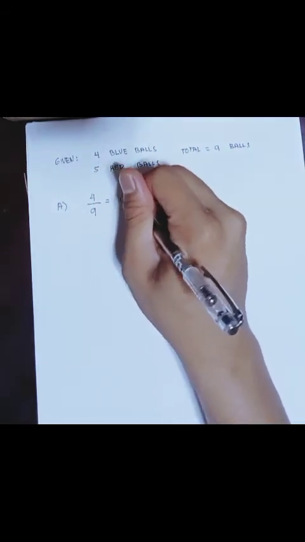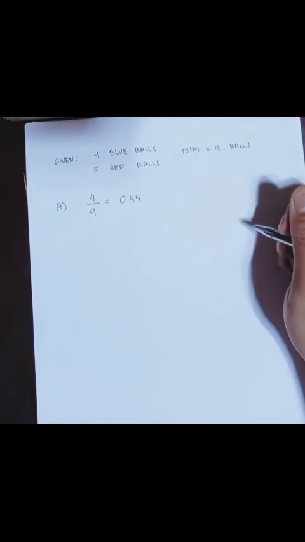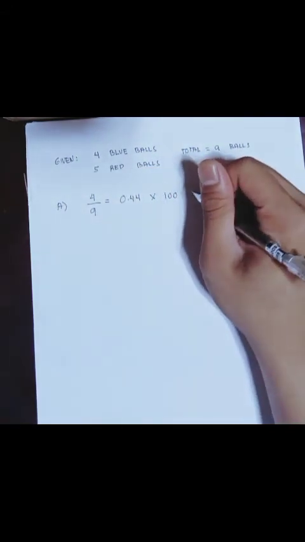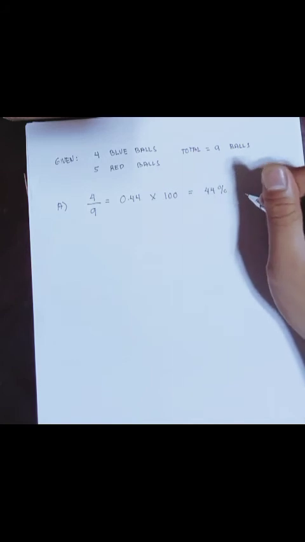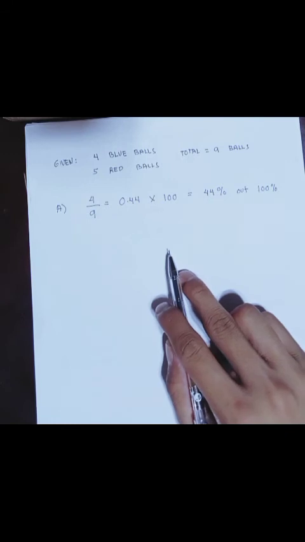So this is equal to 0.44. To get the percentage, we need to multiply it by 100, and then the result is 44%. So out of 100%, we have 44% probability that we are getting 1 blue in a draw at random.